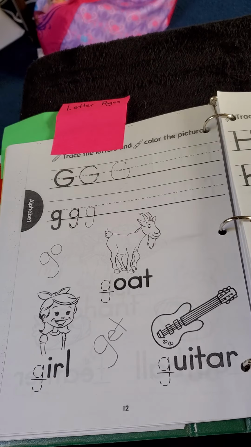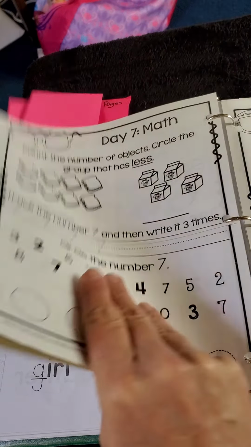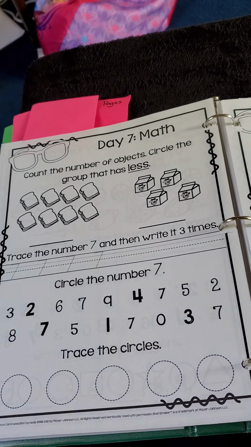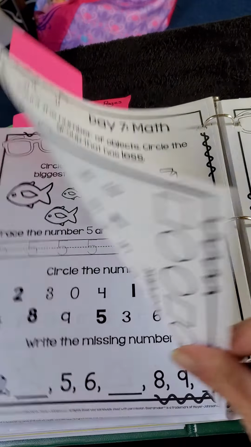All right, so today is a math day. We're going to move right into our math packet. We're going to do days 5 and 6.